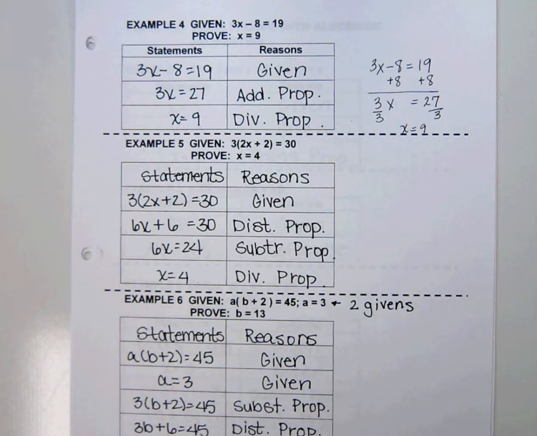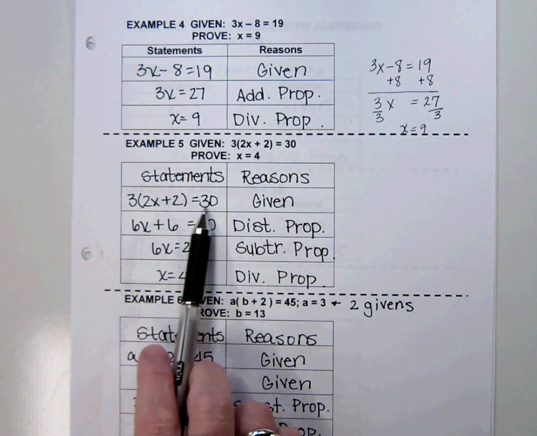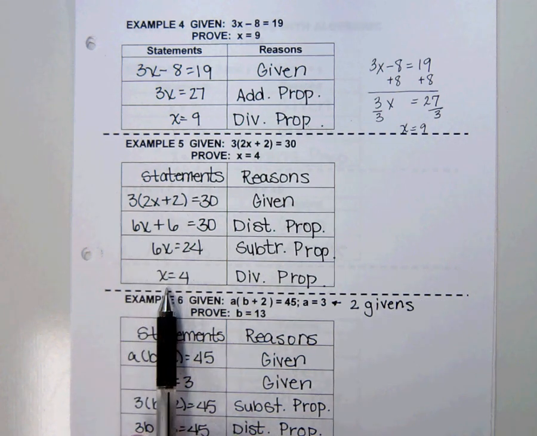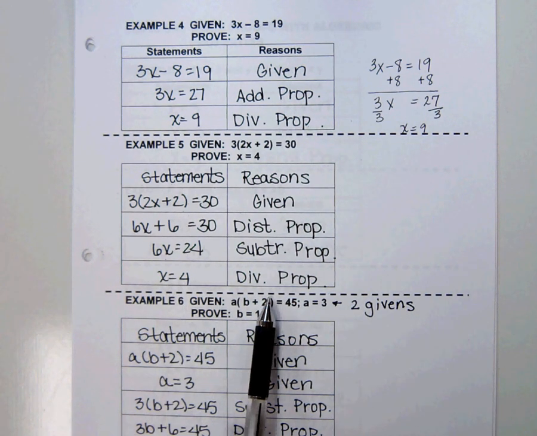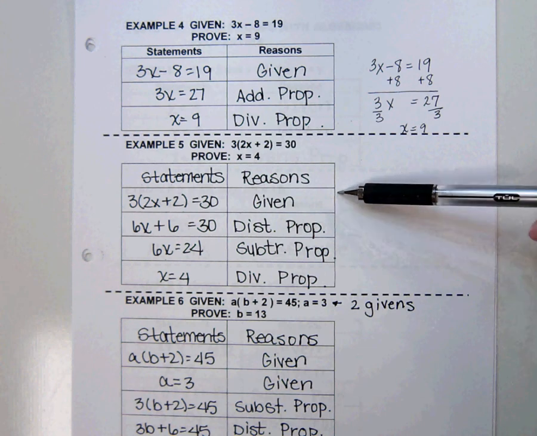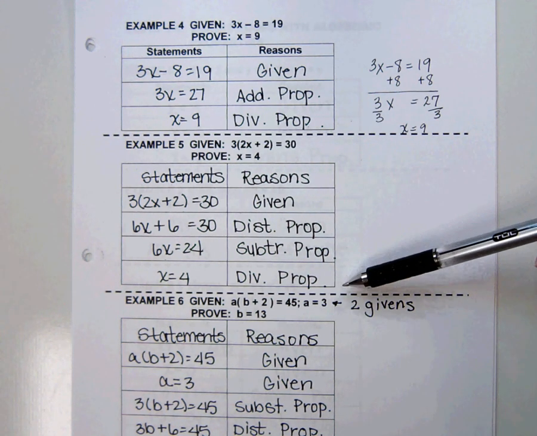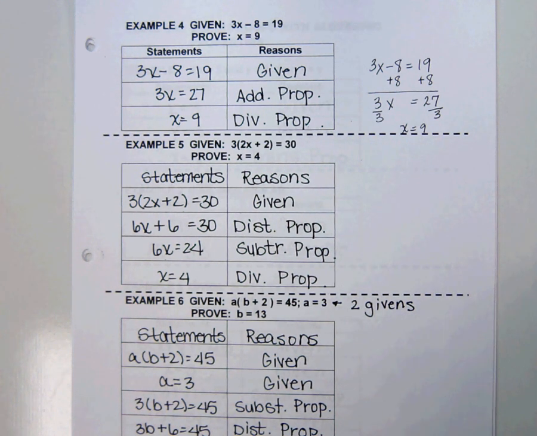Look at example 5. Go ahead and label the left column statements and the right column reasons. This one, the given is up above this box. You see the given statement. That's always the one you want to copy in the first box. So see, this is just the given. That's the hypothesis. You're proving x equals 4, so you know that'll be what you're proving. Now, it's not allowed to write proof. You can write given on your first line, but you cannot write prove. You'll never be able to use prove as a reason.